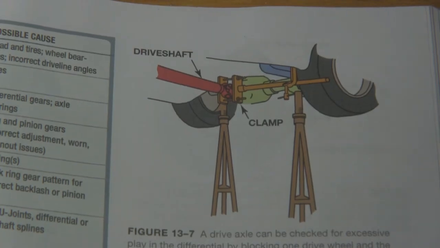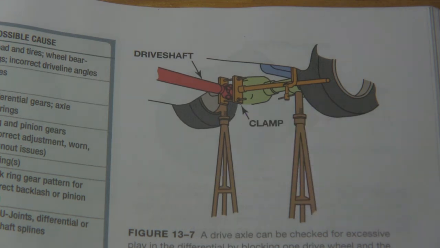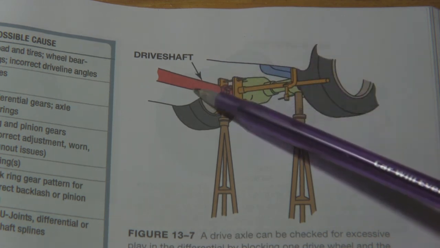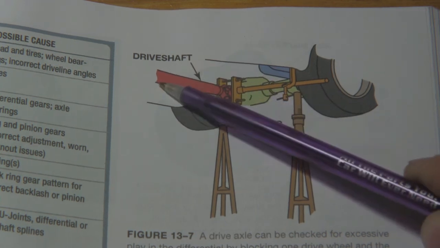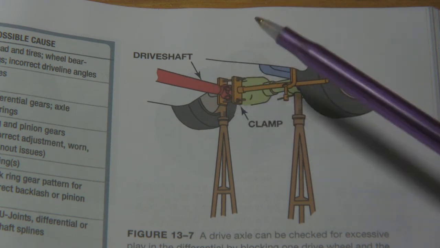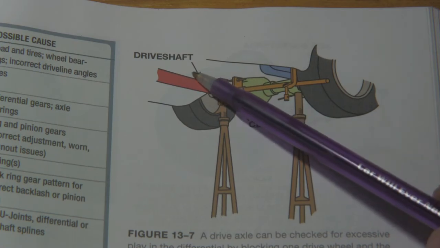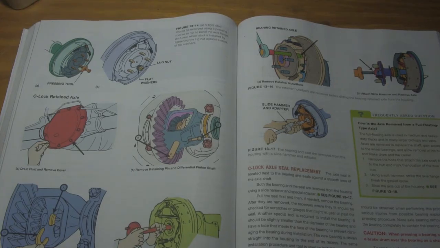One very crude method for determining backlash, without doing anything other than just putting the vehicle up in the air, is illustrated on figure 13-7. So in red we have a drive shaft, in green we have a differential. One of the things you can do is simply put the transmission in neutral and wiggle that drive shaft. Try to rotate it one direction and then try to rotate it another direction. And if you have a bunch of backlash, what you're going to notice is that drive shaft is going to rotate excessively.